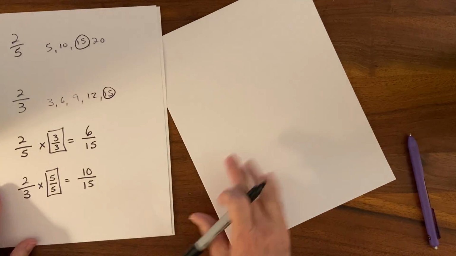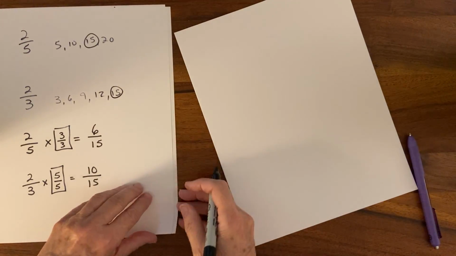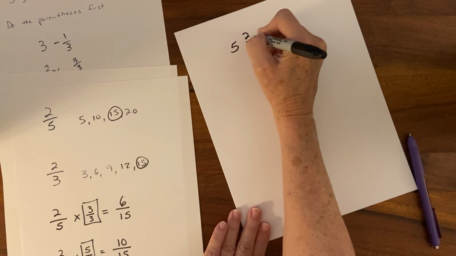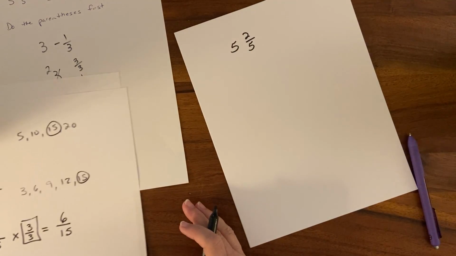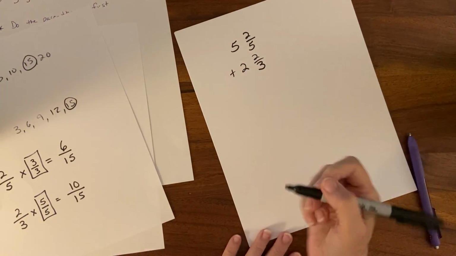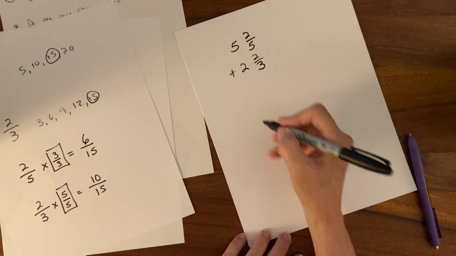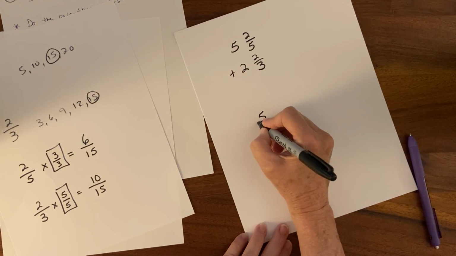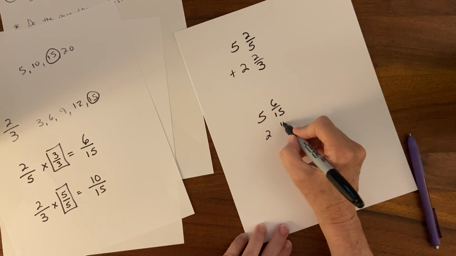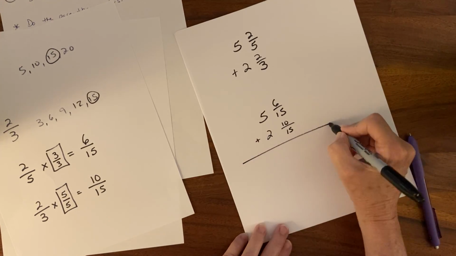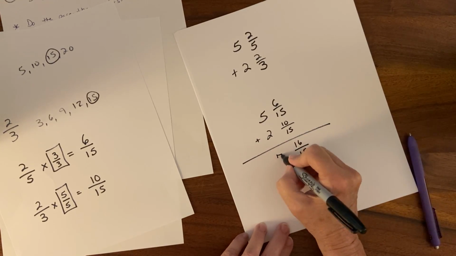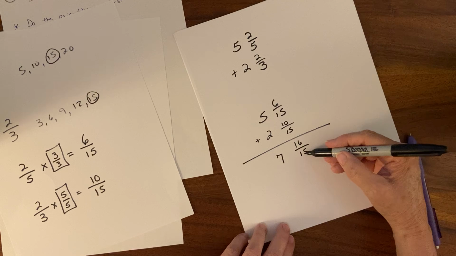Okay, let's come over here. And my original problem, I lost it. Okay, 5 and 2/5 plus 2 and 2/3. Well, I changed those, right? So now my problem is 5 and 6/15 plus 2 and 10/15. Okay, so what's 6 and 10? 16/15, and that's 7. That looks funny, doesn't it?